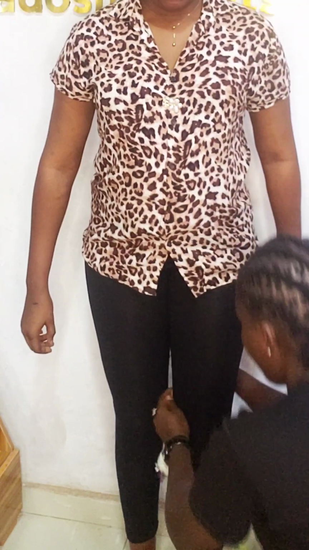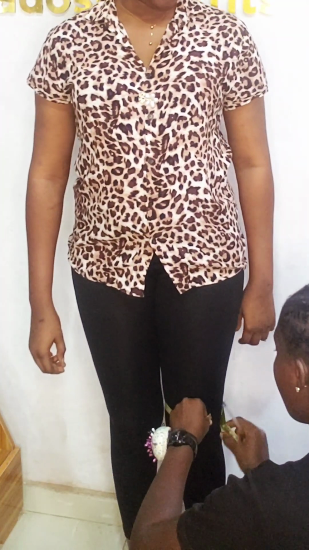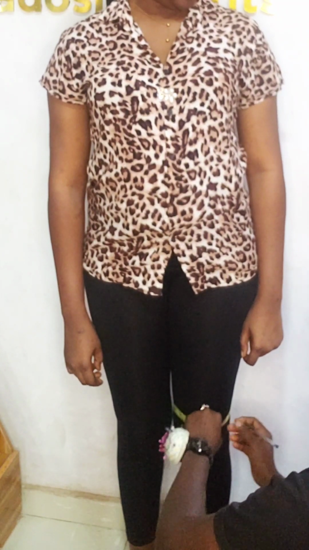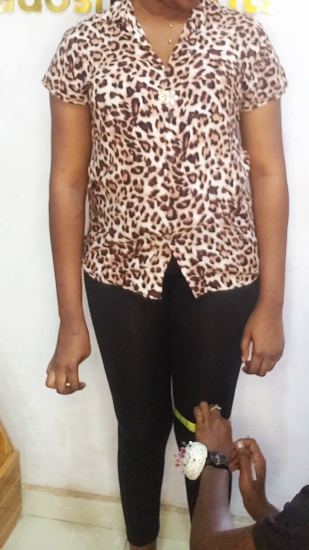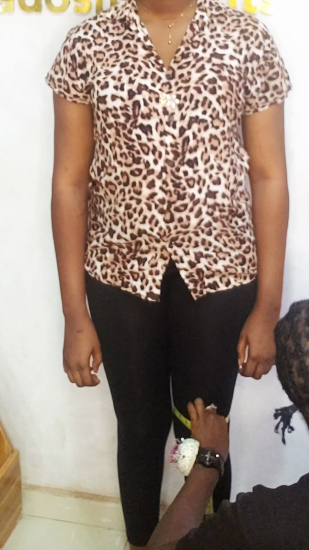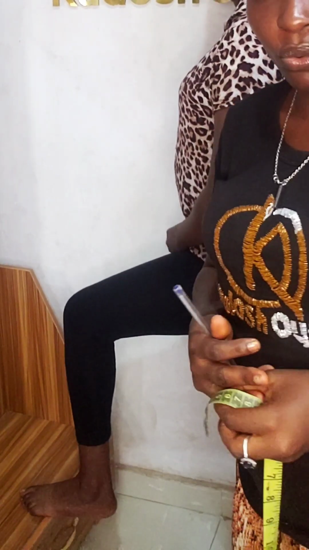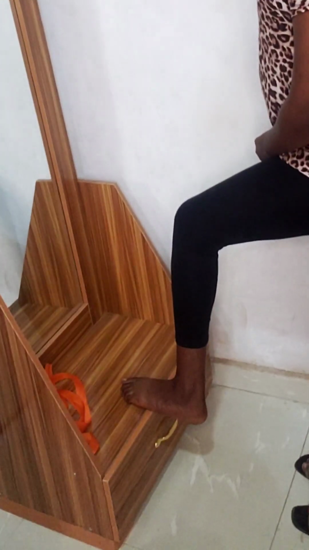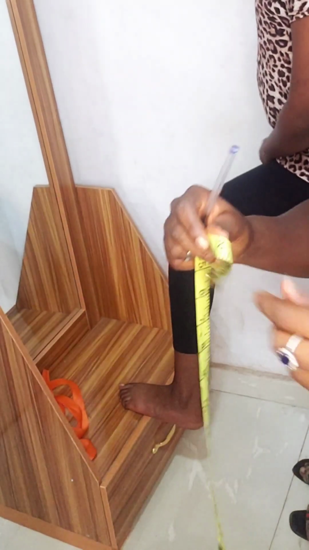And I'll come down to the knee circumference for when I want to draft a trouser pattern or when I want to sew a trouser. So of course I still have one finger under it like this, it is 16. Okay, so to measure the ankle, it requires some level of expertise so that you have the accurate measurement.